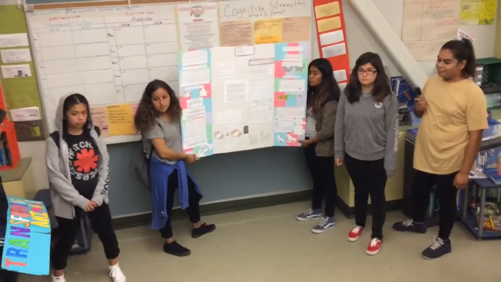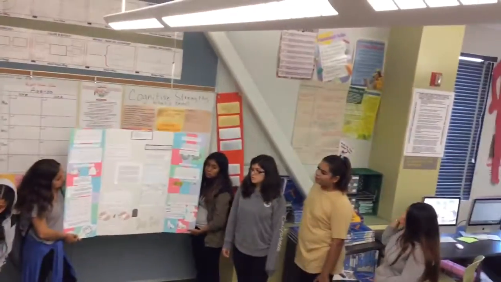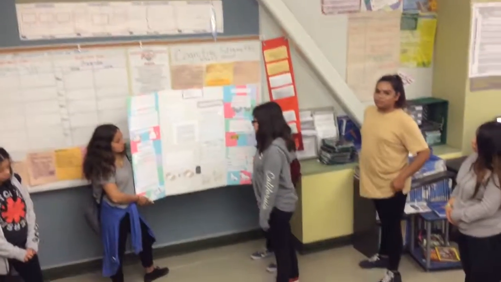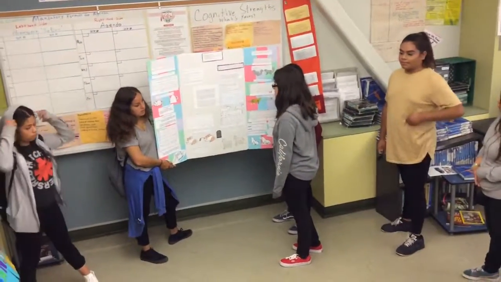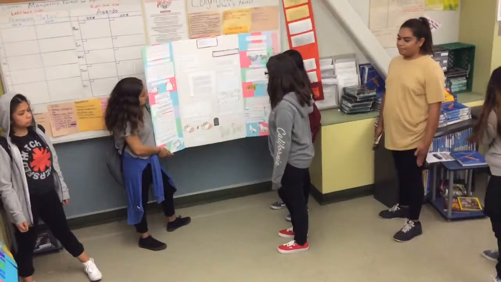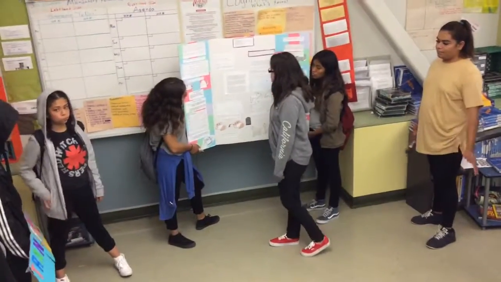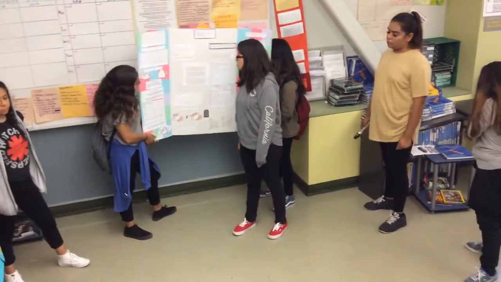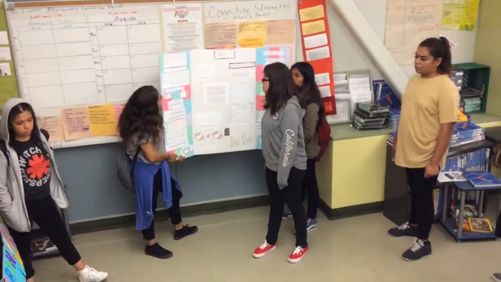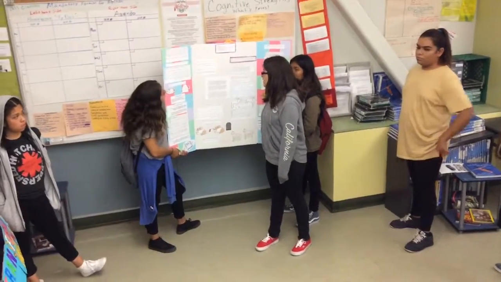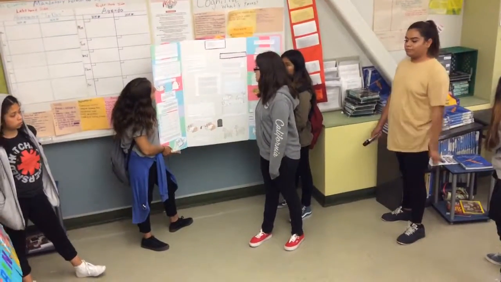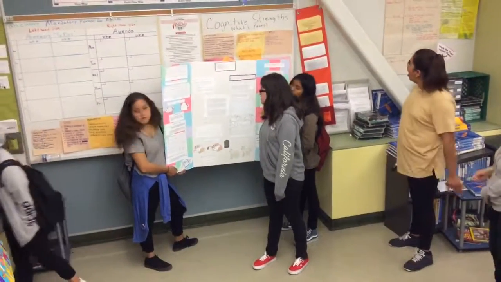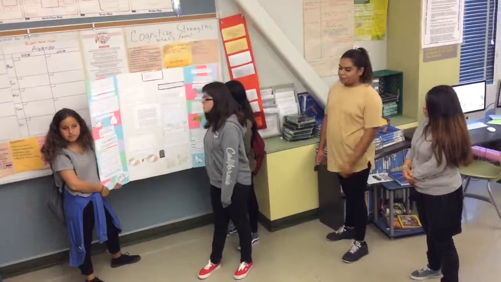What's the difference between somatic and germ cell mutations? The germ cell mutations are mutations that occur in the sex cells, so they can be passed on to offspring. Somatic cell mutations are mutations that occur in any other cells besides sex cells. They cannot be passed down to the offspring.